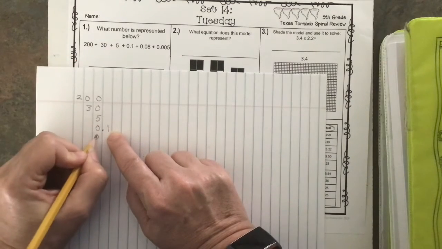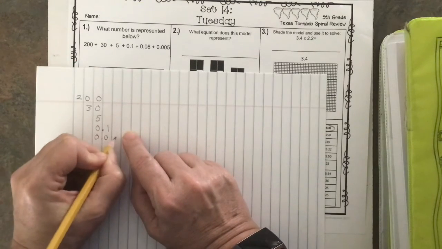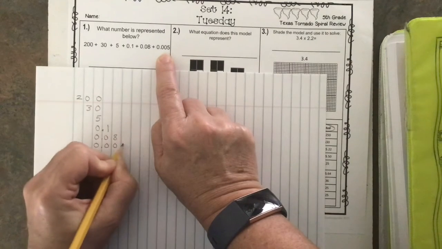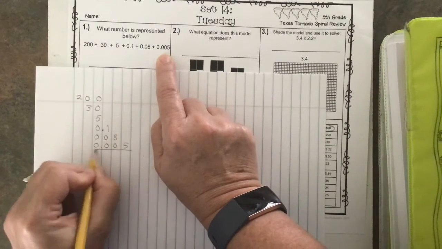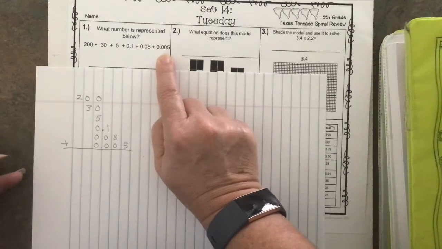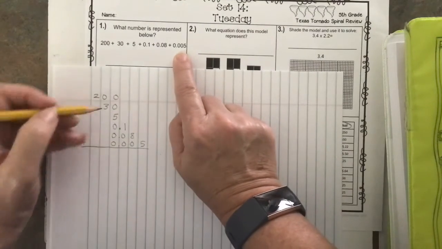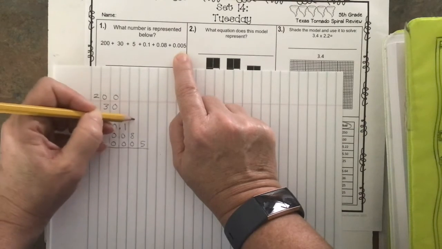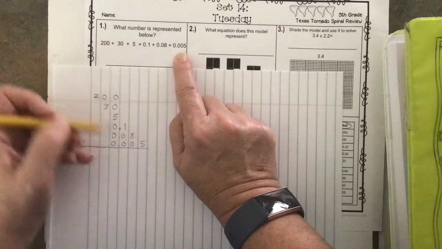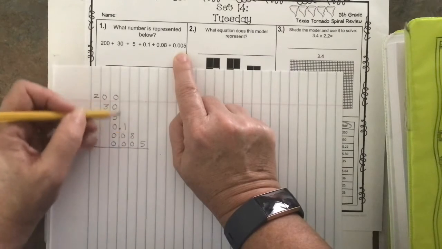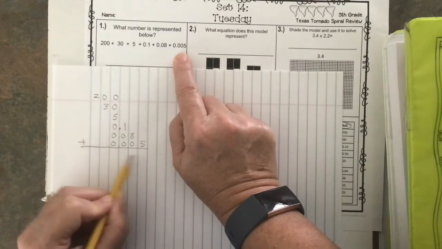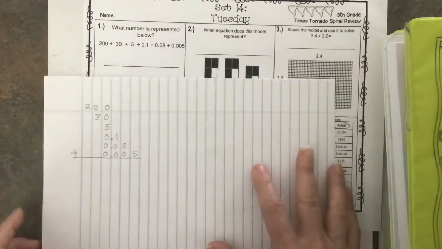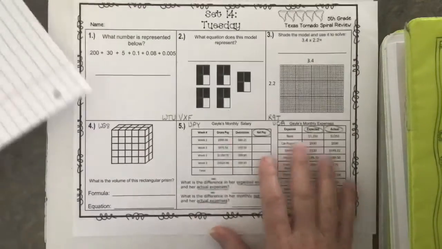Then 0.08, then 0.005. Then you turn this into one big adding problem, okay? And if you need to, you can fill in all of these empty spots with zeros, or you can just simply add each column, and whatever you get down here is your answer, okay?